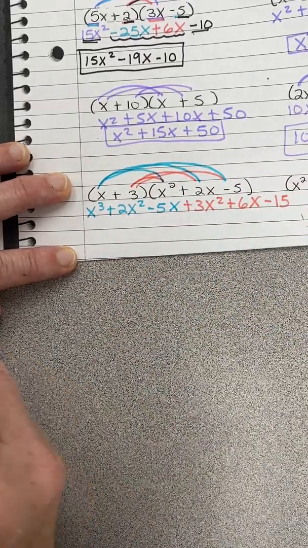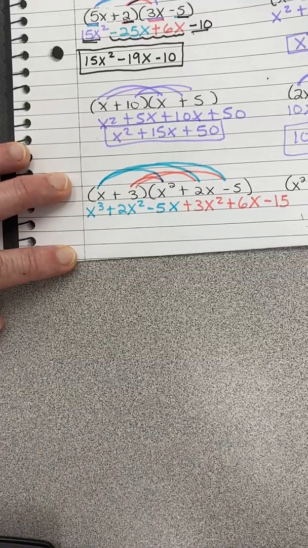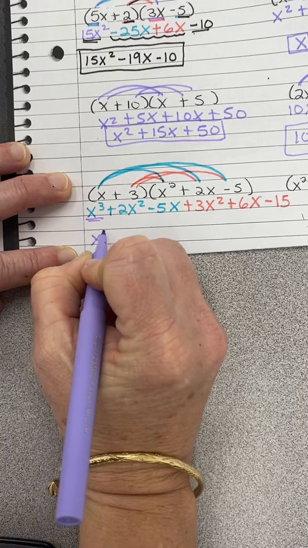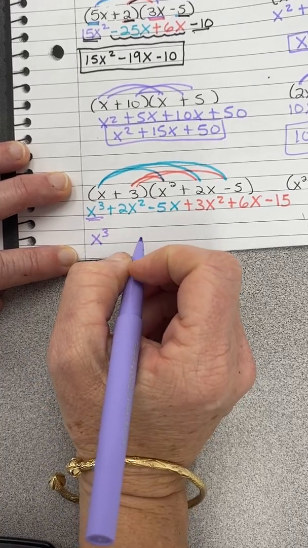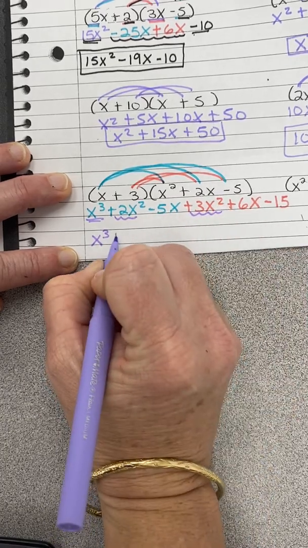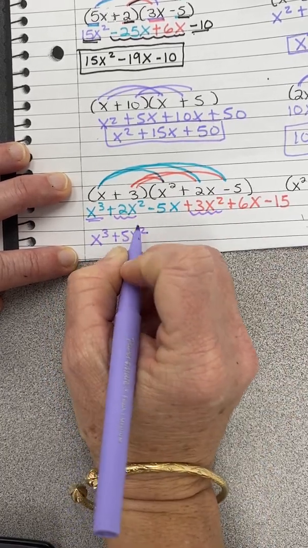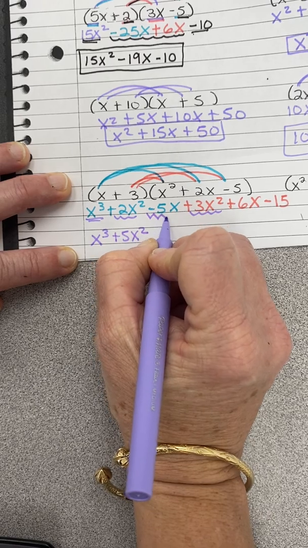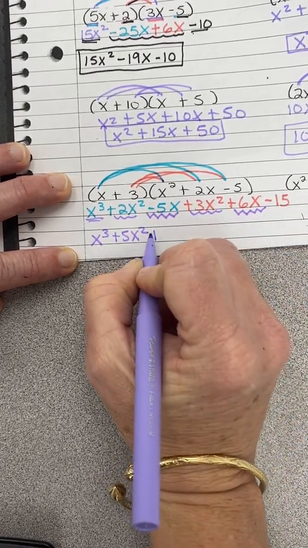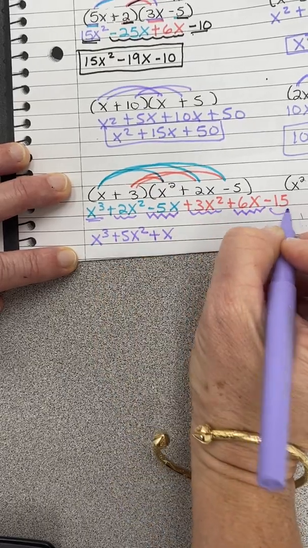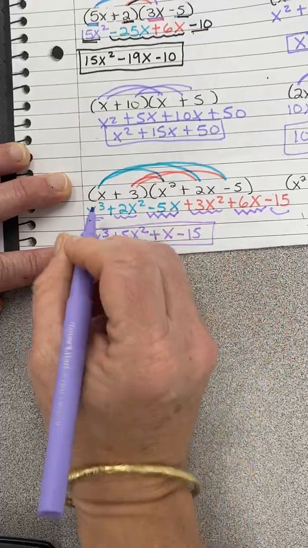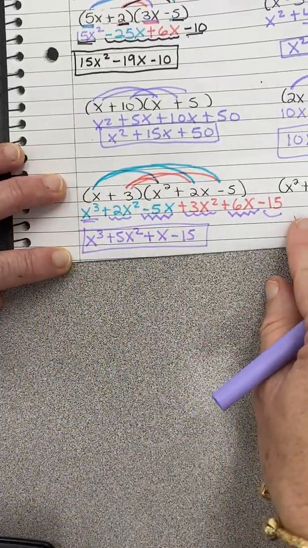Now I'm going to see what I can combine. The only thing with x cubed is this one right here, so I'm going to write that down. Now I have x squared, that gets me 5x squared. Now I have x, that gets me 1x, and the negative 15 is all by itself. So we're just basically distributing it through and then combining like terms.